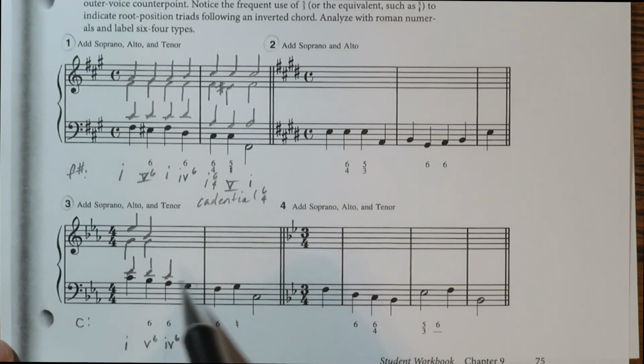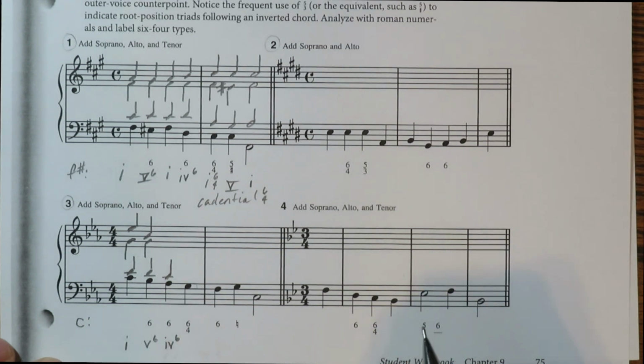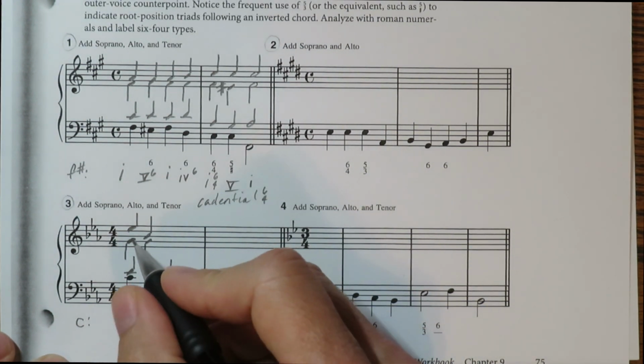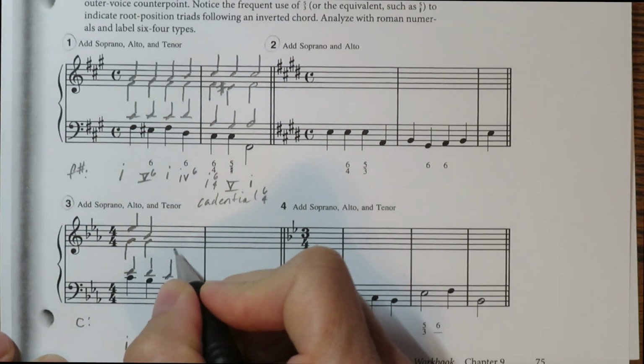Parallel thirds are fine. It's parallel fifths that we need to worry about. So now we just need an F, so we can bring the G down.